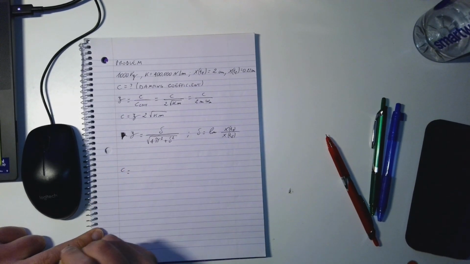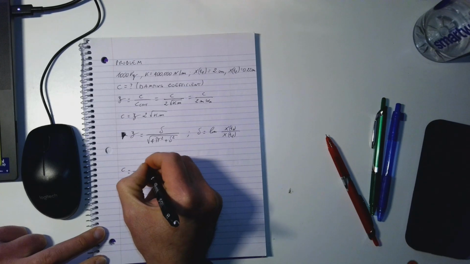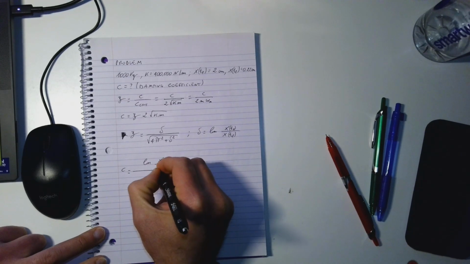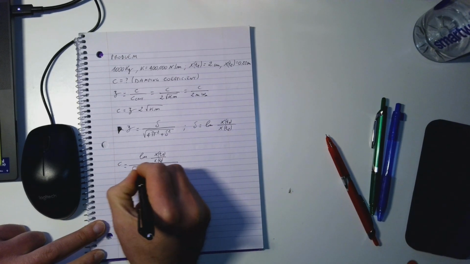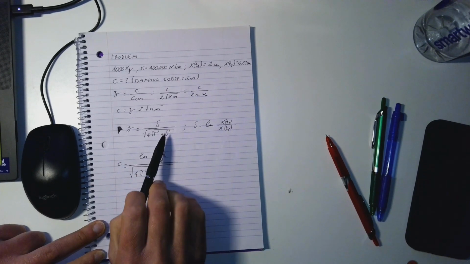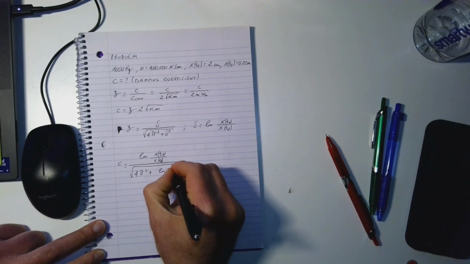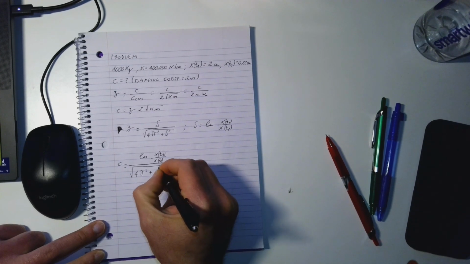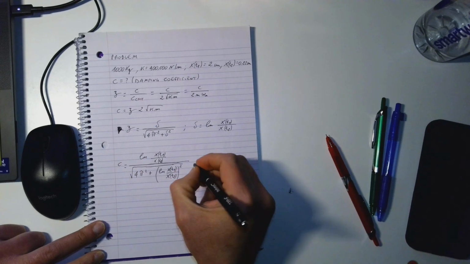We have C is equal to the natural logarithm of x of t1 divided by x of t2, and then at the denominator square root of 4 pi squared plus, again here we have delta squared, so we use again the natural logarithm of x of t1 divided by x of t2, squared, multiplied by 2 square root of km.